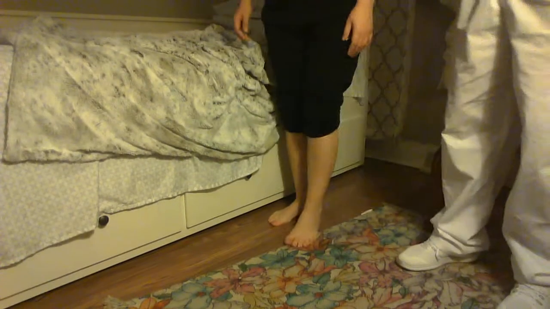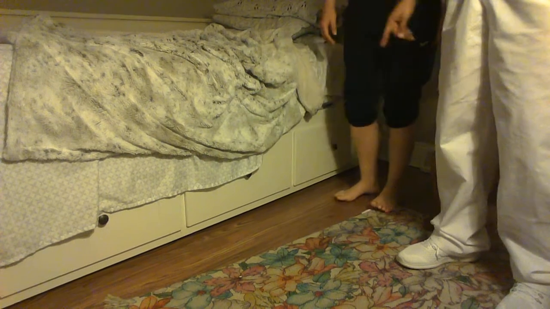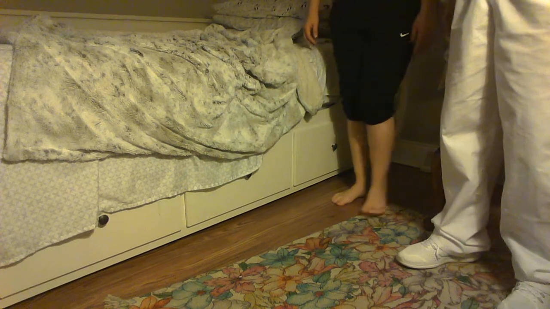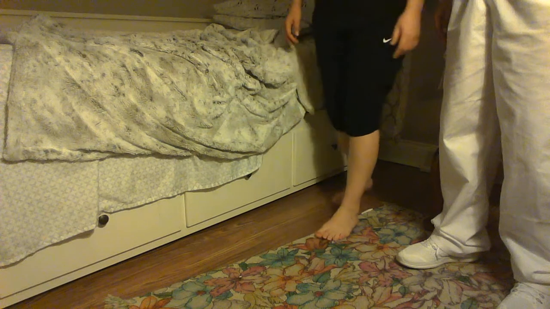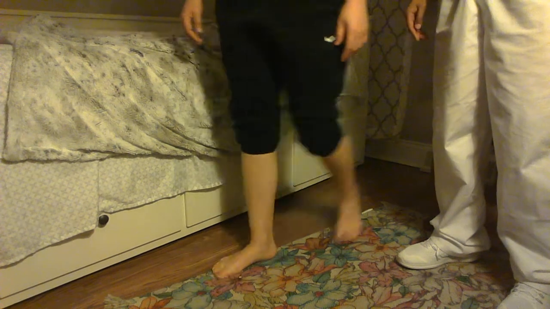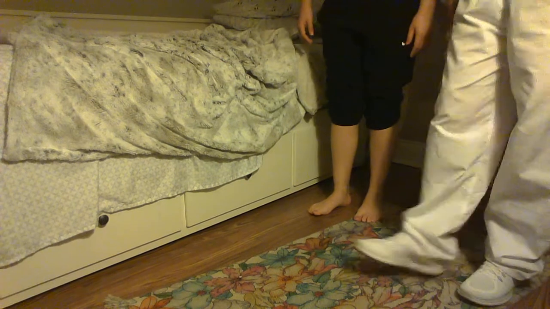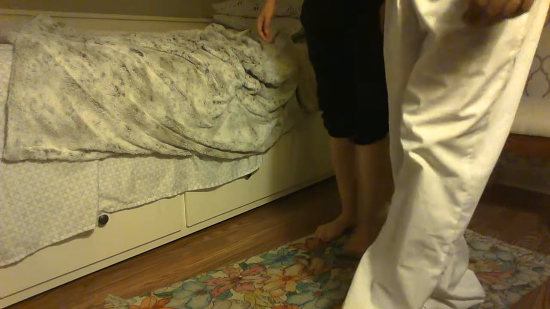Now I want to check for sensory. Oh, while we're here, okay, can you walk in a straight line? Just walk this way. Okay. Now can you walk that way, but heel to toe, in a straight line? Heel to toe. Okay. Alright, can you come back?